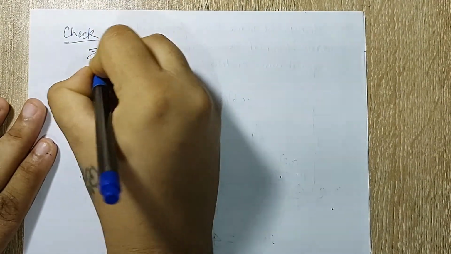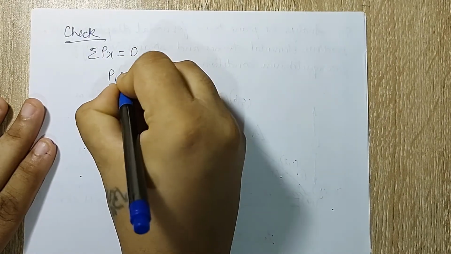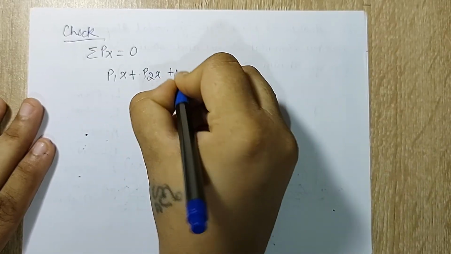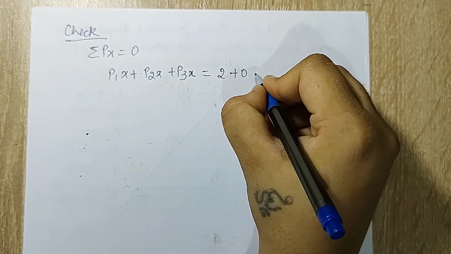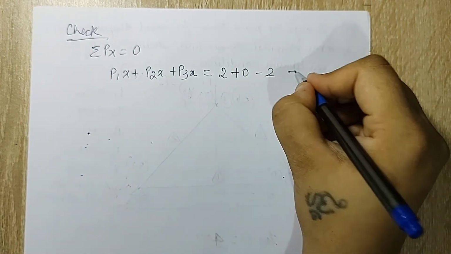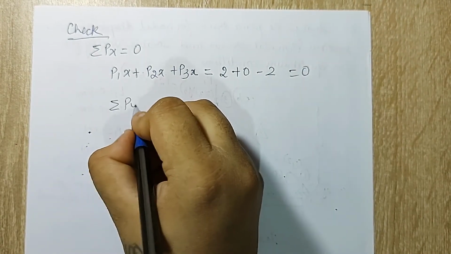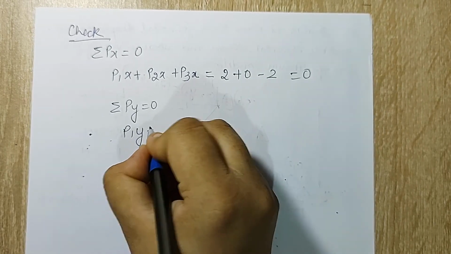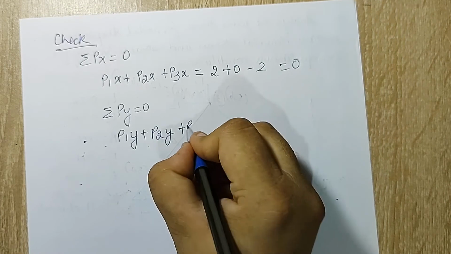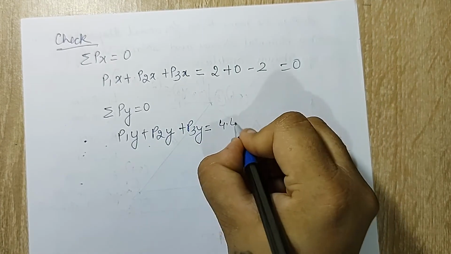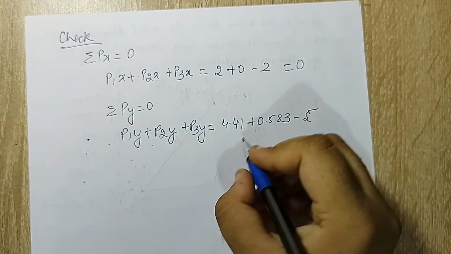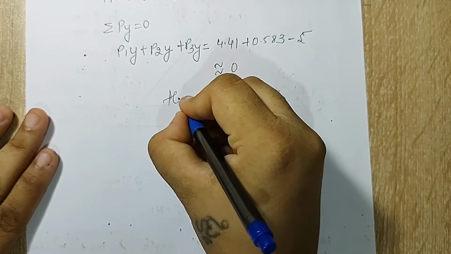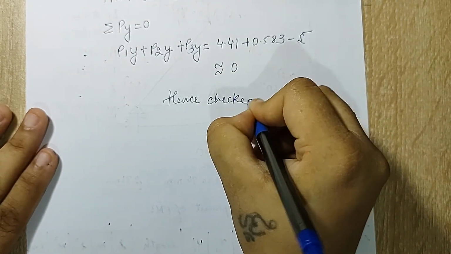Next let's check the values. Summation of force in x direction should be 0. So I have P1x, P2x plus P3x. So this I directly get as 0, and summation of force in y direction is also 0. So P1y plus P2y plus P3y should be equal to 4.41 plus 0.583 and minus 5. So this is also approximately equal to 0. Hence I have checked my values.